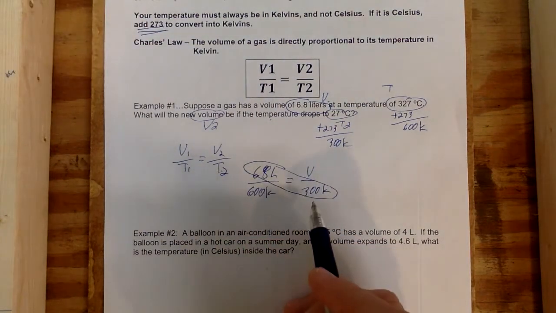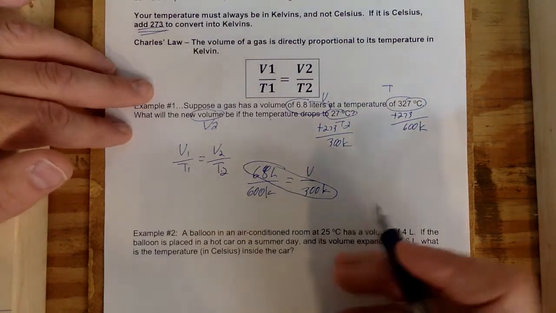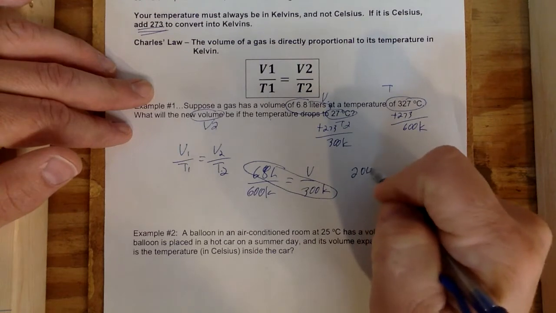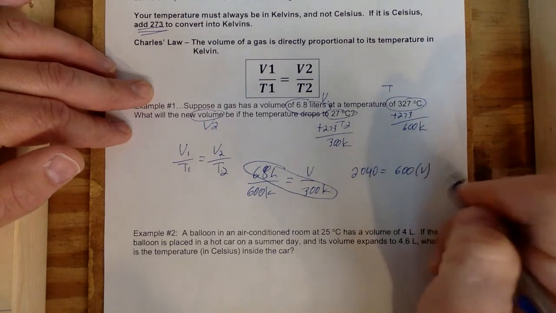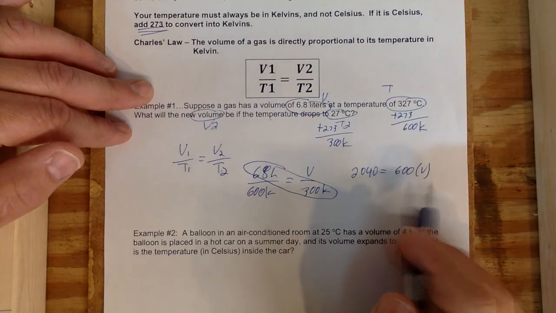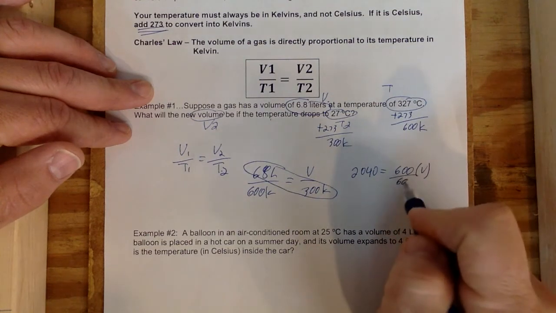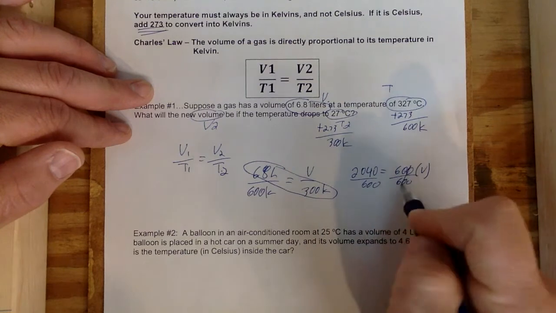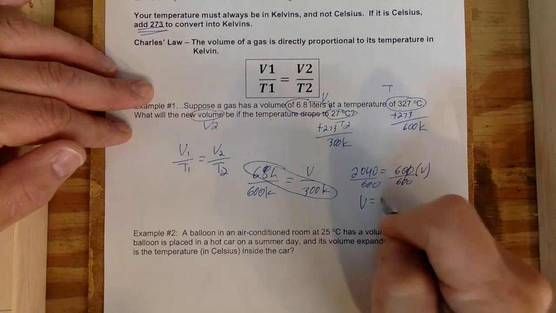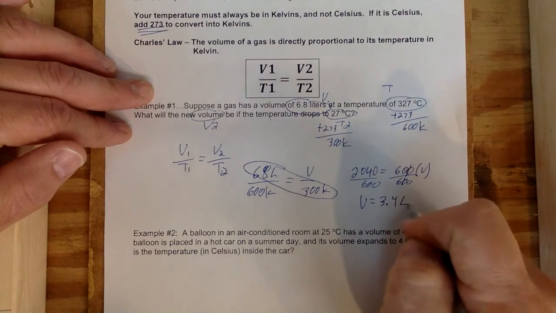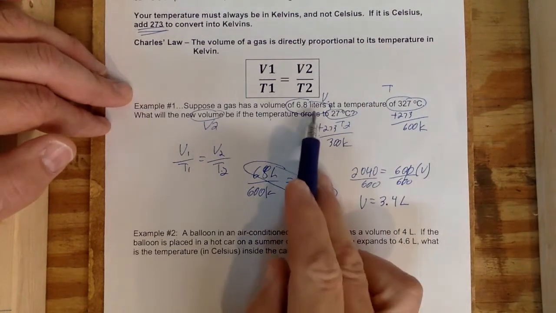So 6.8 times 300, if you type that into your calculator, gives you 2040 equals 600 times V. So to get V by itself, I need to divide by 600 on both sides. Those cancel out. 2040 divided by 600 gives me a volume of 3.4, and it's liters because our first volume was in liters.